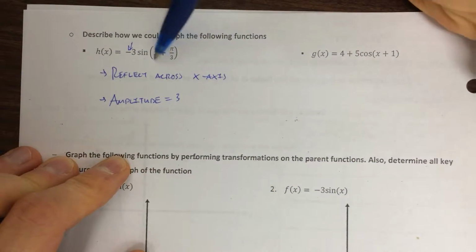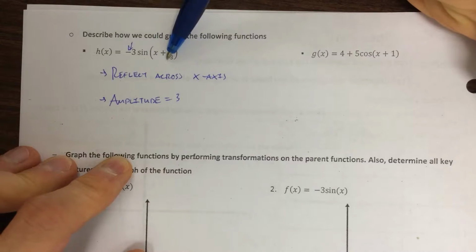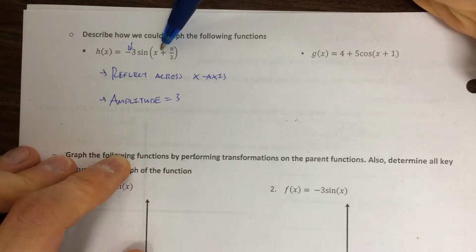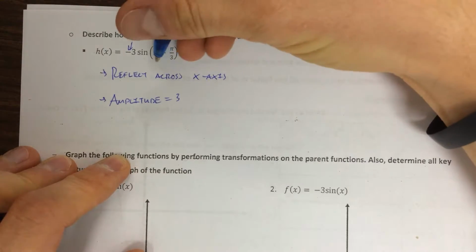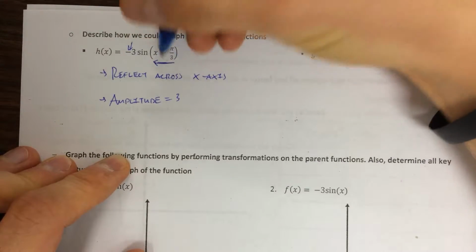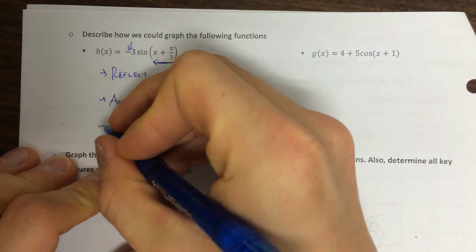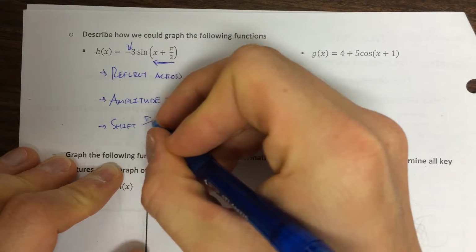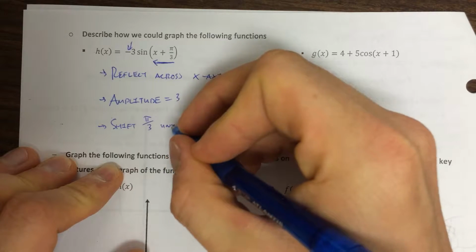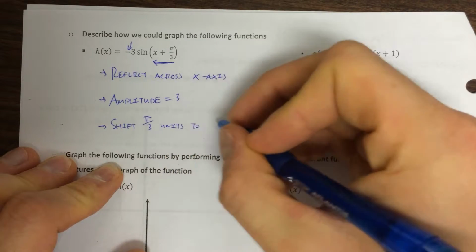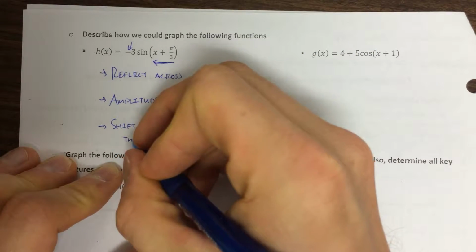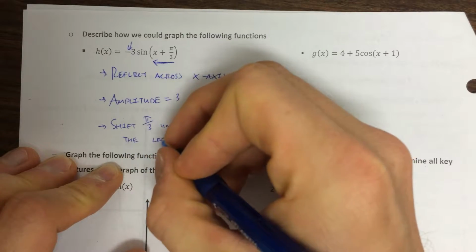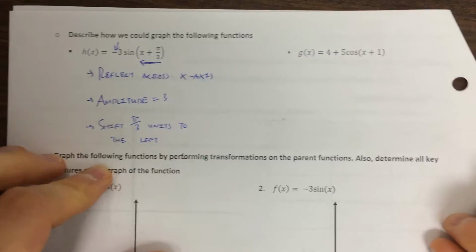And then hopefully we can remember from last class that if we add a value inside of our parentheses, that tells us to move left or right. Since we're adding, it actually means we move to the left. So we would shift pi over 3 units to the left.